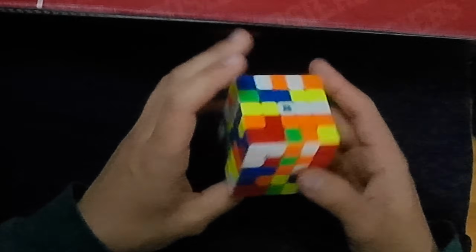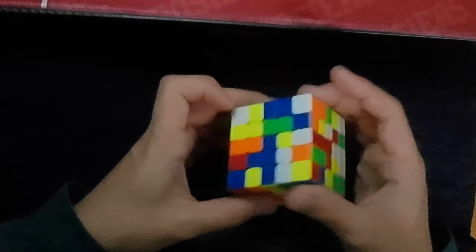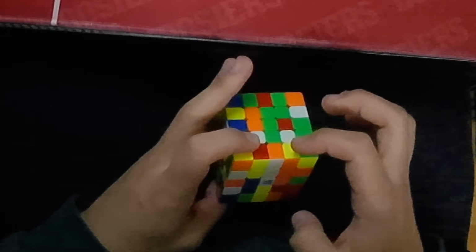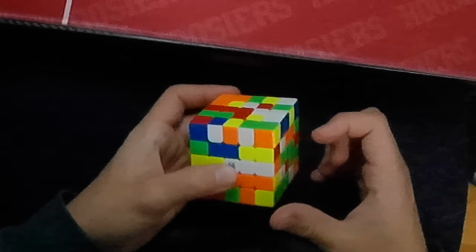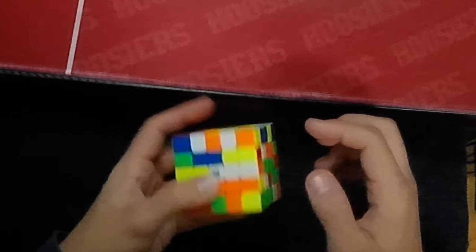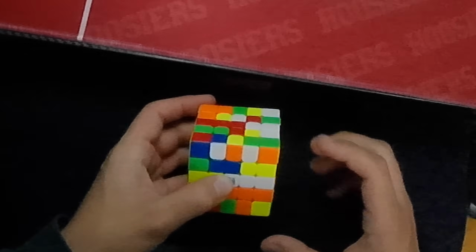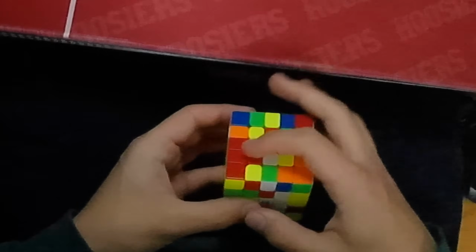So I don't really like the look of this scramble. I'd probably do either something with this mini T here, where I do R2 U I G prime and then try to solve the two I did there. I think that's probably best given this scramble. So I do R2 U I G prime, insert that.